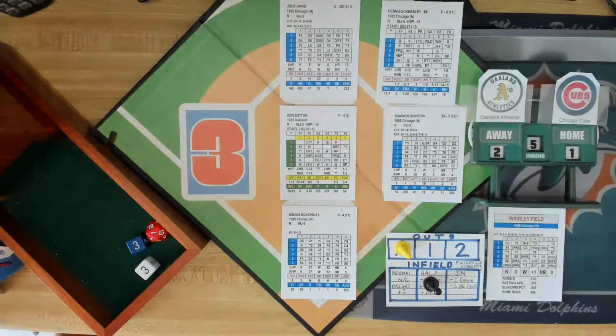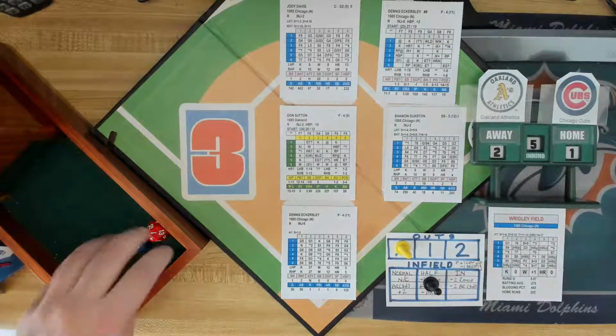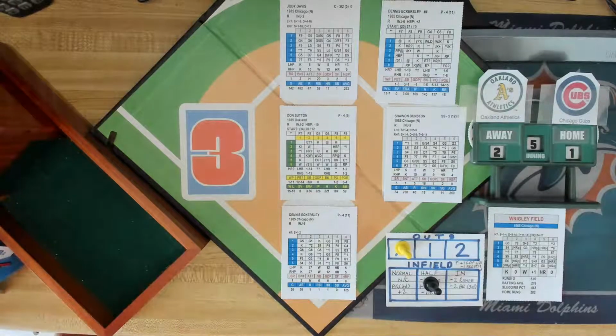That is a 1. Davis cannot steal because he can only go on a hit and run. Sutton's a -1, so Eckersley could try a hit and run here, but I don't think you do it with a strikeout rating of 27. So I'm going to call that off, and Eckersley will hit away.